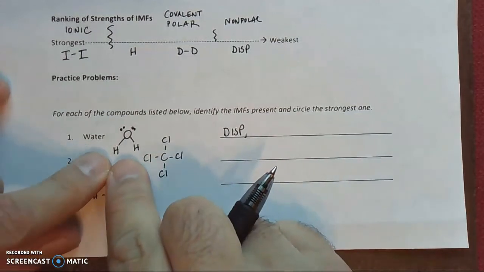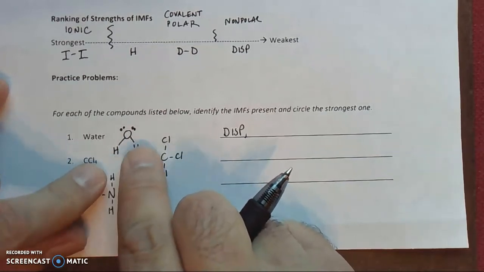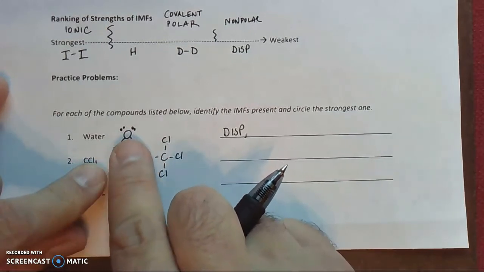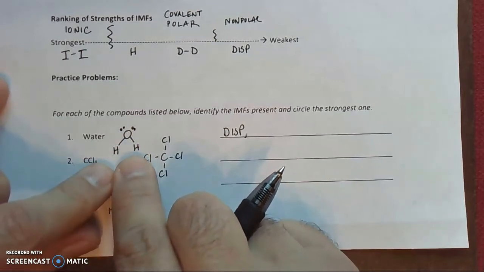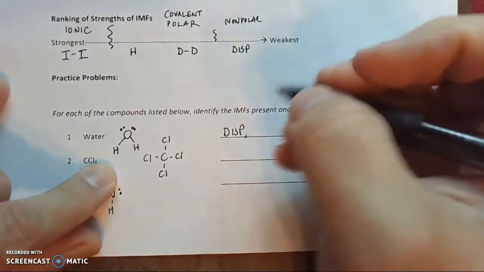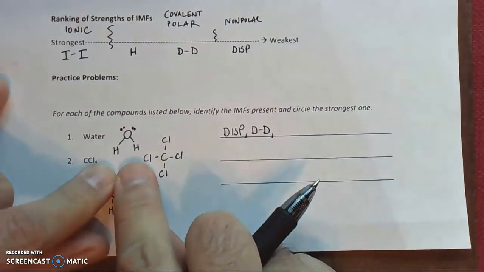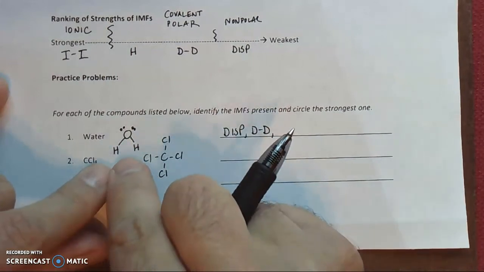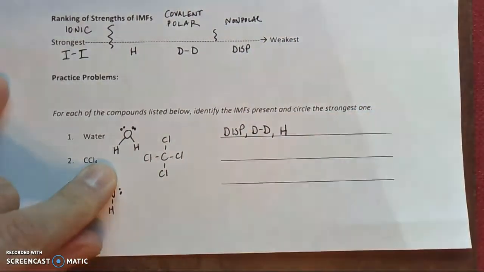If I look at the Lewis structure, then I know that we have two hydrogens, two lone pairs. If we have any lone pairs, 1, 2, or 3 lone pairs, it is not symmetrical and it is polar. All polar covalent molecules have dipole. Then I have to see, do we have a hydrogen bond here? Do I have hydrogen bonded to either F, O, or N? And I do. So this has hydrogen bonds. It has hydrogen, dipole, and dispersion.